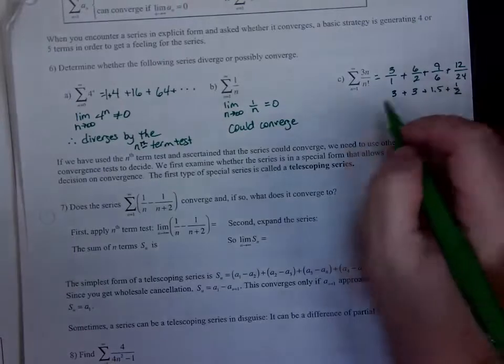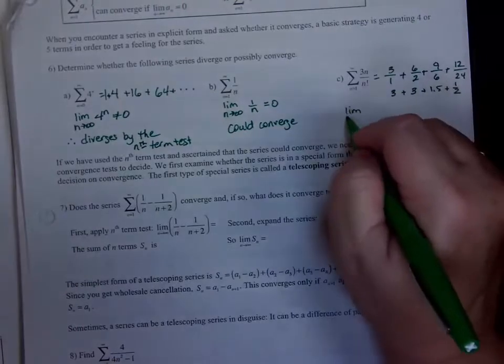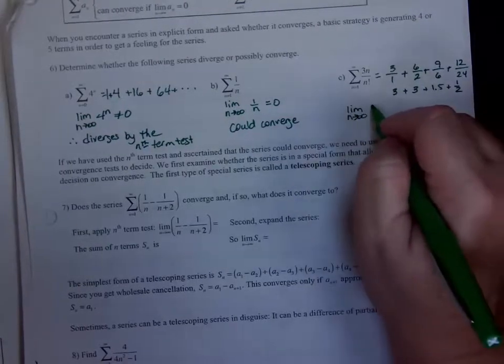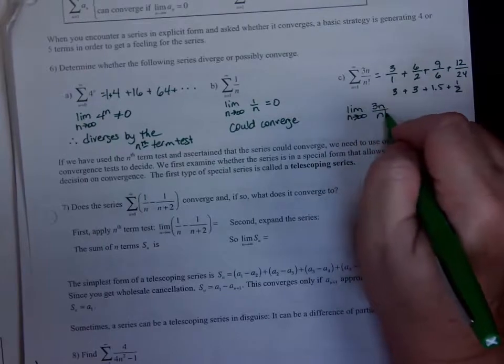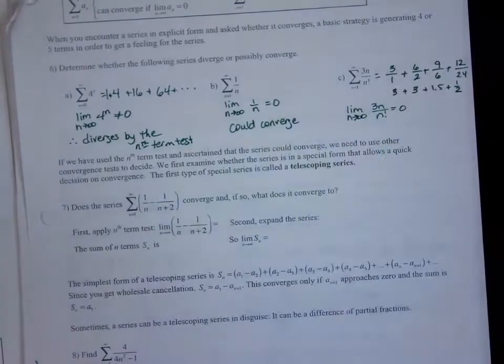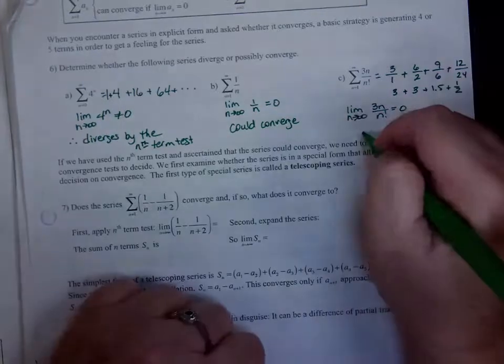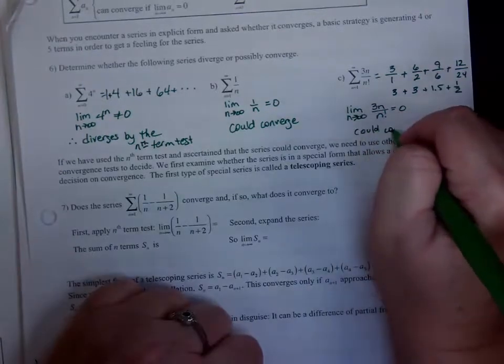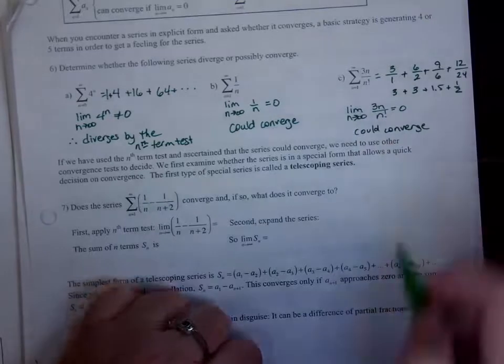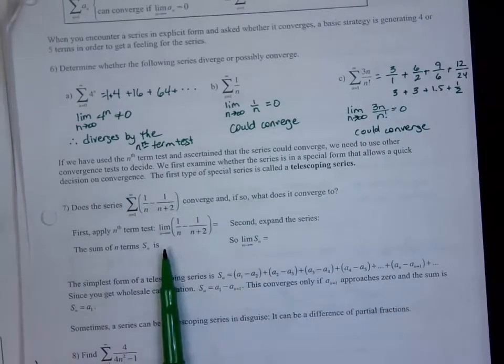So we can say now that the limit as n approaches infinity of 3n over n factorial is 0. These fractions, each one individually, are getting closer and closer to 0. So then we can say that it could converge. That's all I can say at this point. I can't say for sure that it diverges.